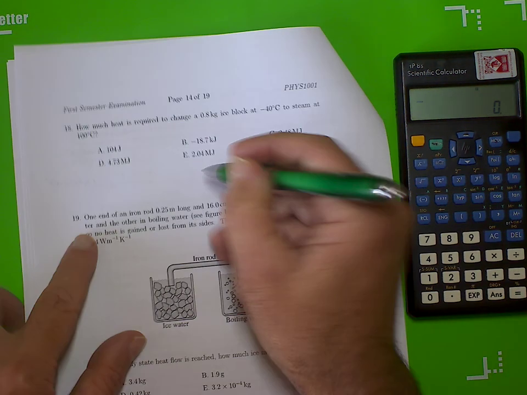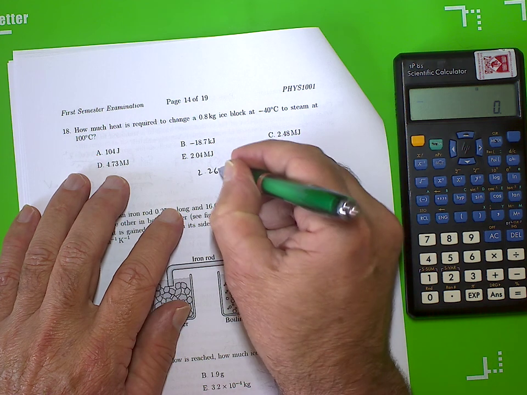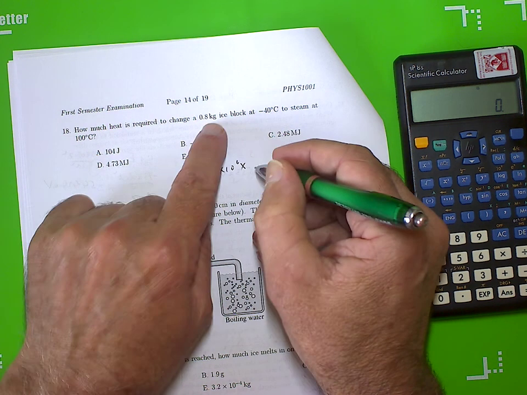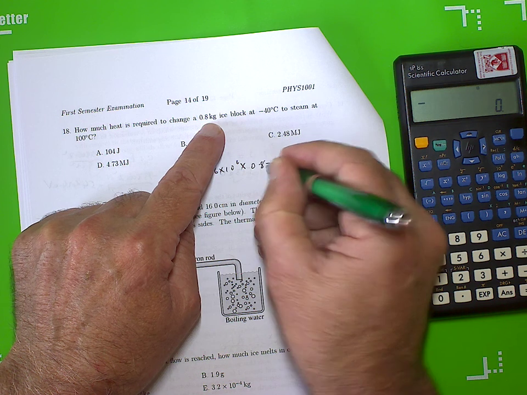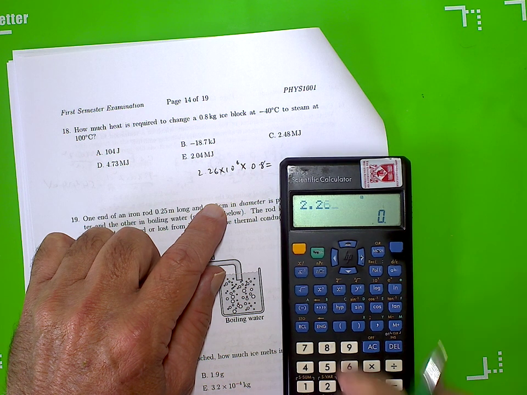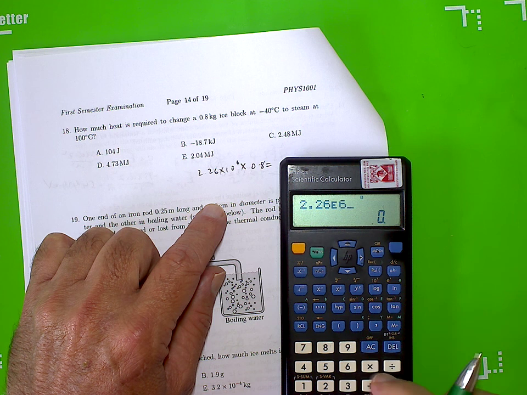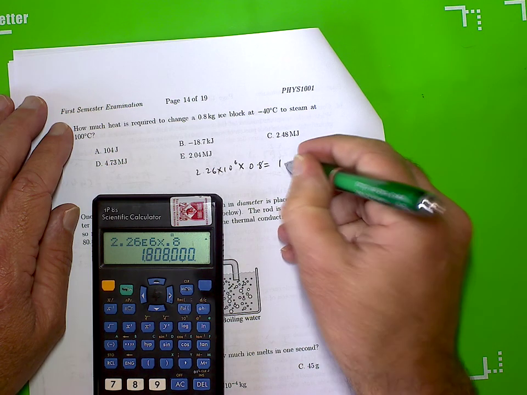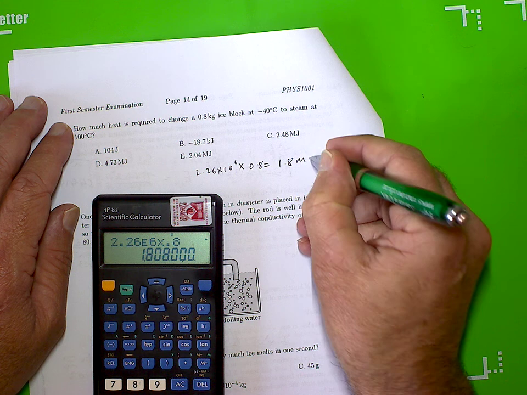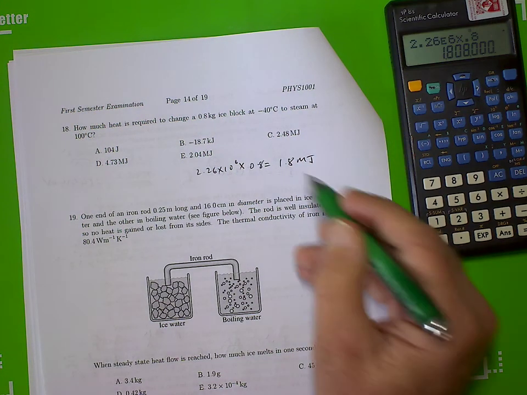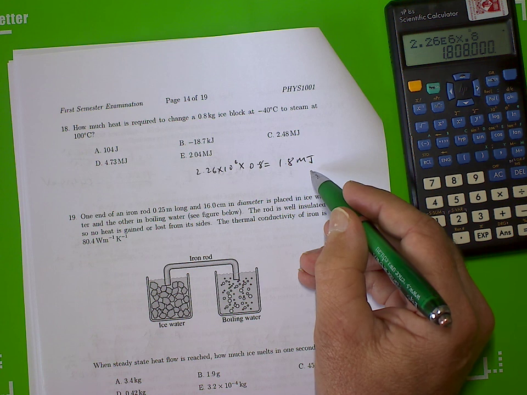Okay, so 2.26 by 10 to the 6 joules per kilogram times how much? 0.8 equals 2.26 exponent 6 times 0.8 equals, so that's 1.8 megajoules. That's how much we need to turn it from water to steam.